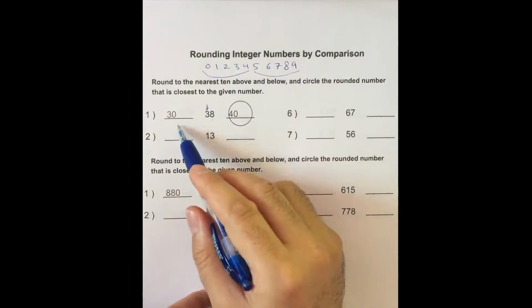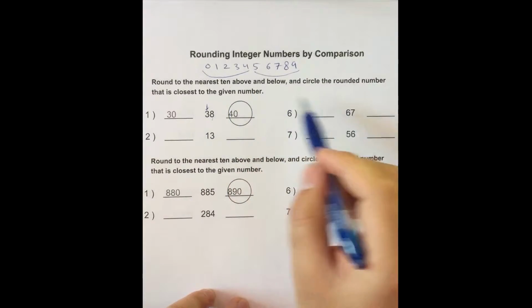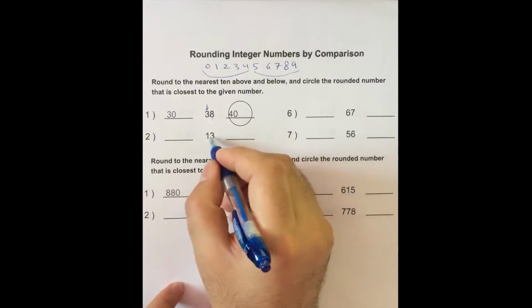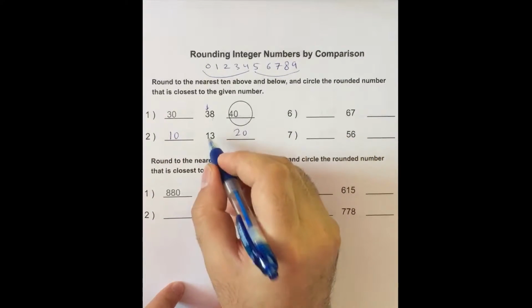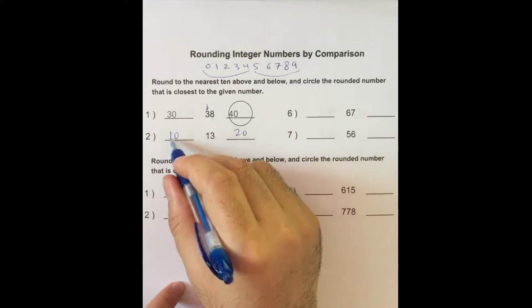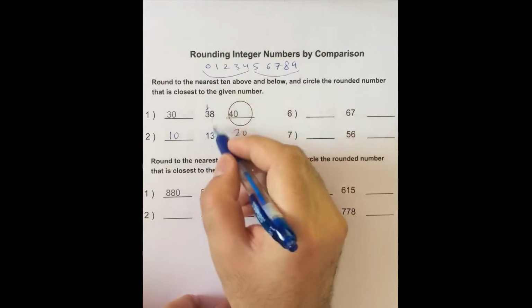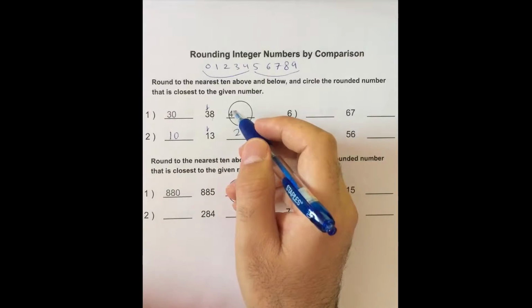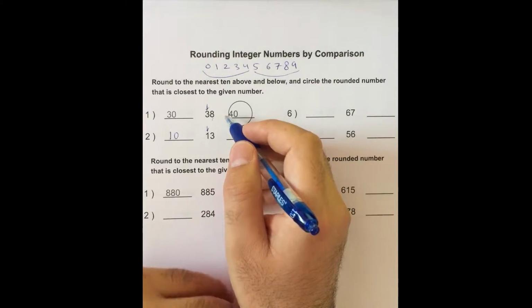So in here, we're rounding to the nearest 10, above and below. We have 13. 13 is between 10 and 20, but which one is it close to, 10 or 20? It's close to 10. When they say to the nearest 10, you just look at this number. If you don't know the place value, you have to look into that. Once you know the place value of a number, it's easier to round.